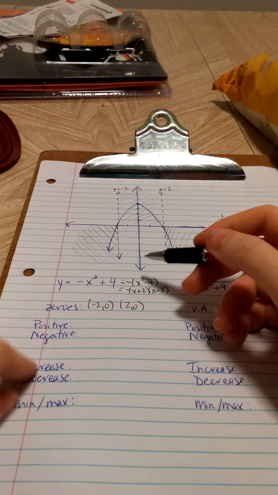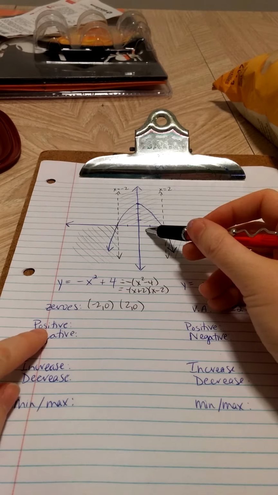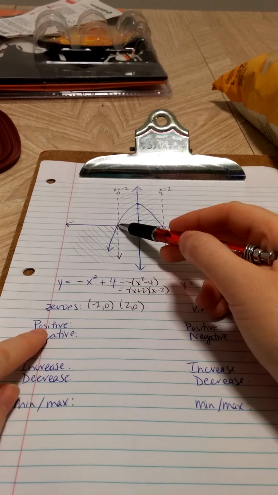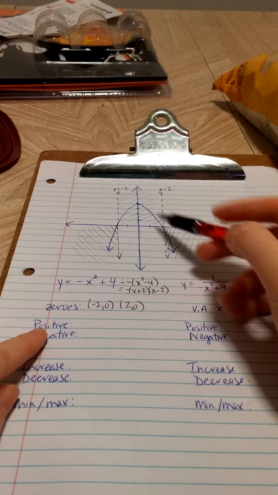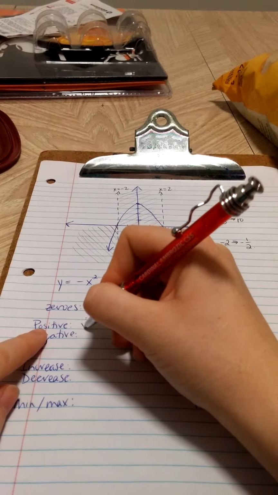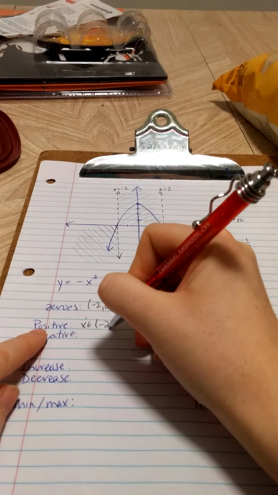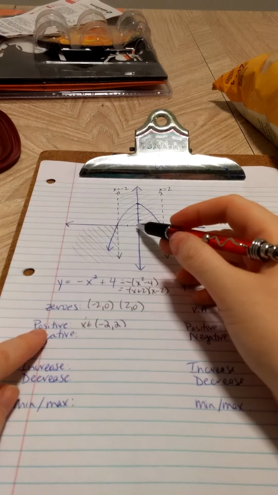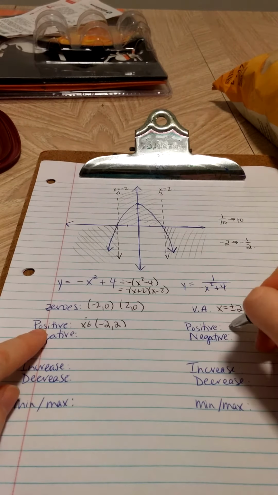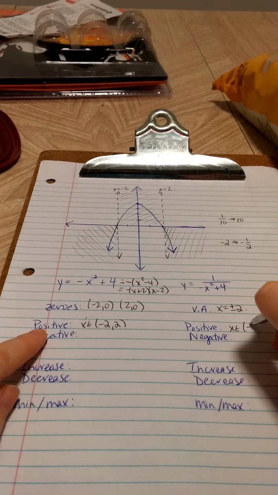So that means that my positive interval on this graph will go between -2 and +2, between my intercepts. So I'm just going to write that here in interval form. That means also on my reciprocal, it's going to have the same positive interval.